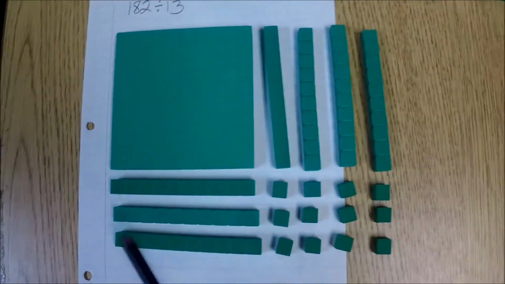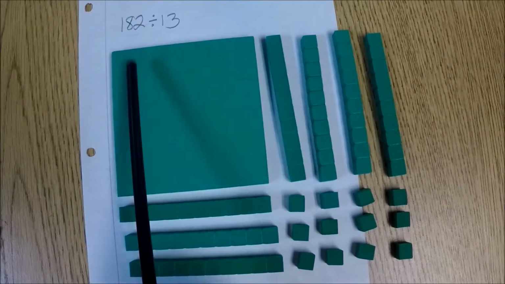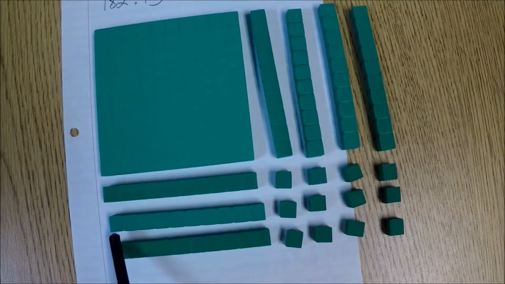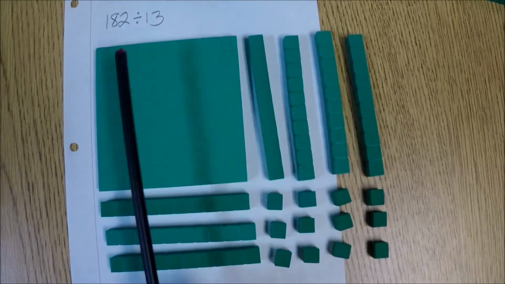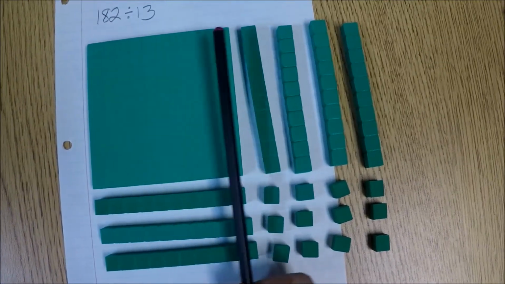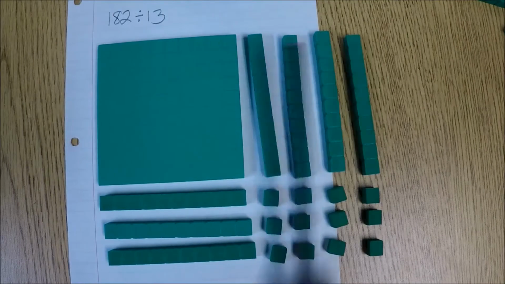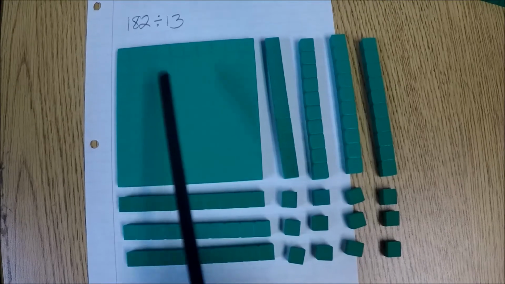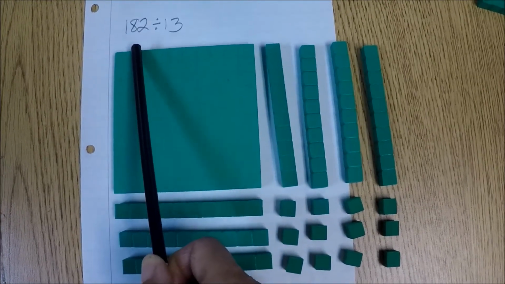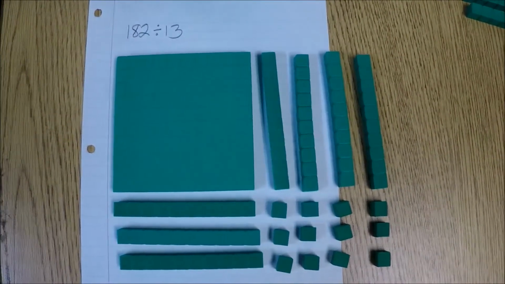So now I have a full rectangle. The full area is completely filled in. And if I go back and check, I do have 13. Here's 10, 11, 12, and 13. So if I count across to find out how many groups of 13 I have, well, I have 10 right here, 11, 12, 13, 14. So I have 14 groups of 13, and I know for sure that all of it together is going to be 182 because I already counted that before I even started. So 182 divided by 13 is 14. So if you want to write that in, that is your answer.